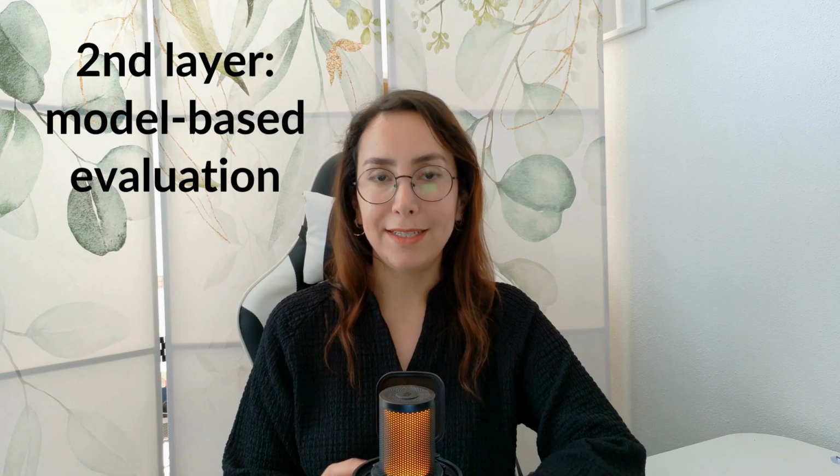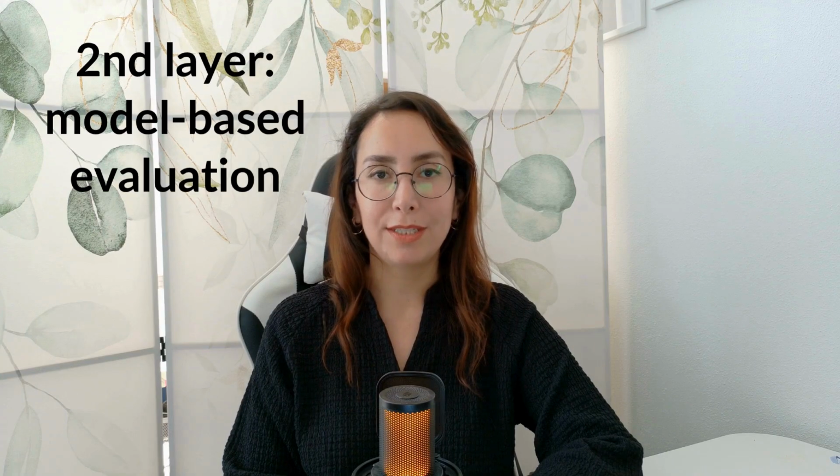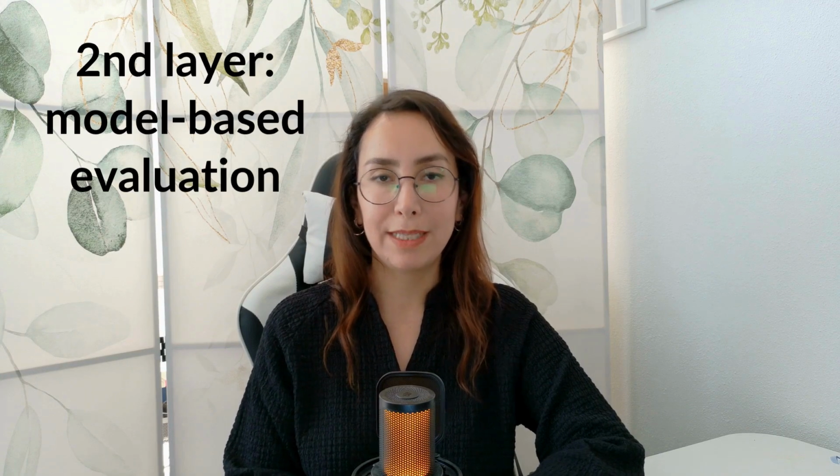The second layer of this 3-layer evaluation strategy is about model-based evaluation. What I mean by that is that one LLM comes to judge the output of another LLM. It's quite interesting, and I have to say that they are really good at it. They can rank the output, check their reasoning, explain the error, and detect hallucination.